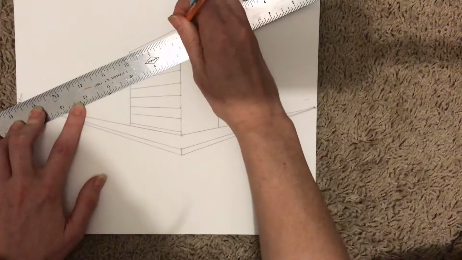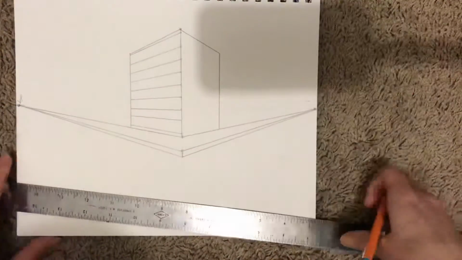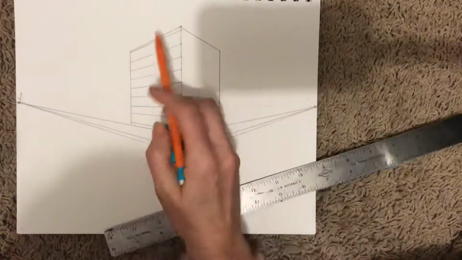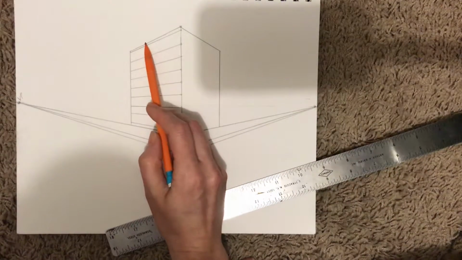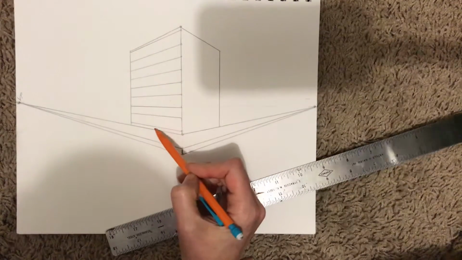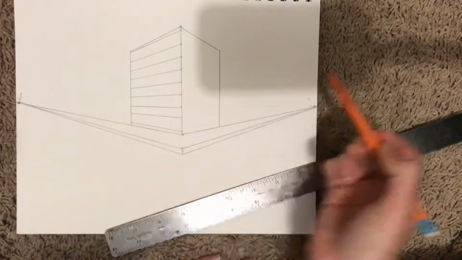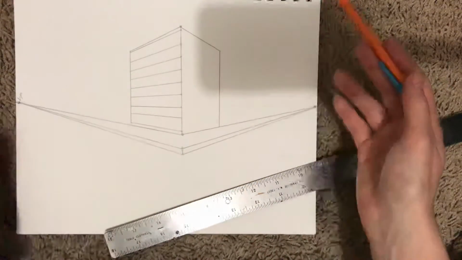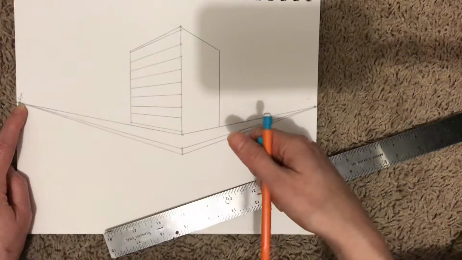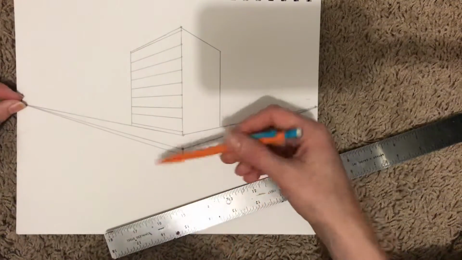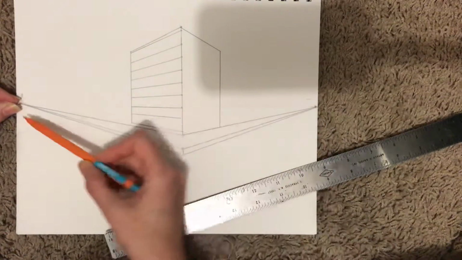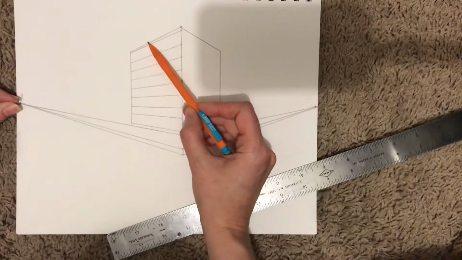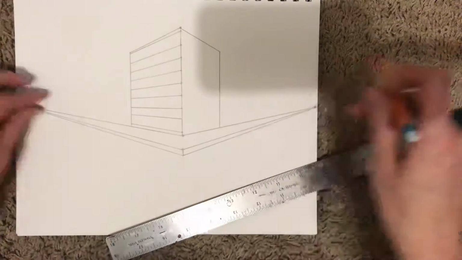Okay. So a lot of you also would allow this line to touch this one, or allow this one to touch the bottom of the building, and I'm not sure why. That indicates to me you are not using your vanishing point, because if you're using your vanishing point, these are never going to touch each other except way back here, right? They should be almost parallel but going to the vanishing point.